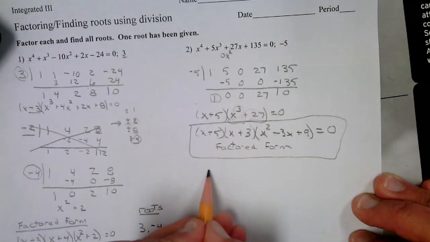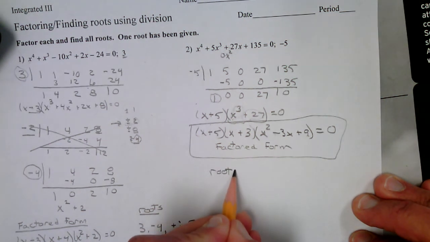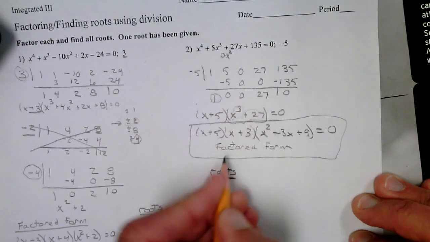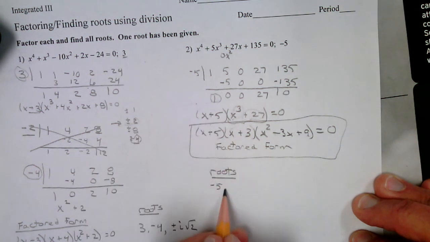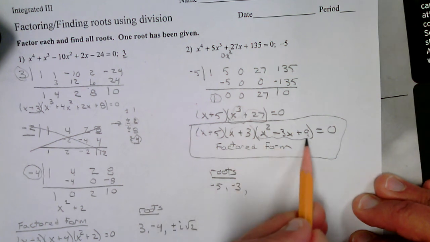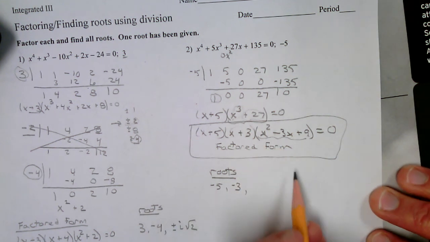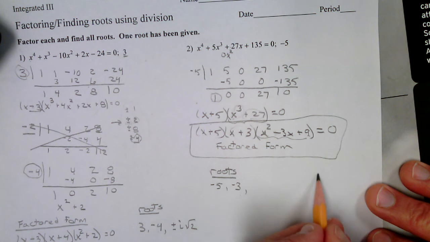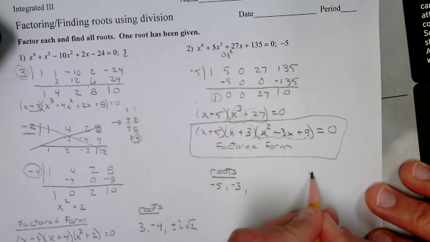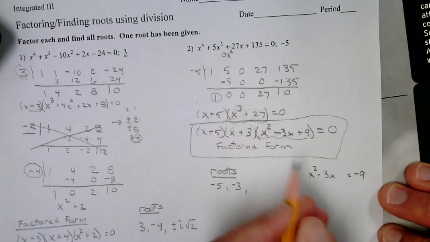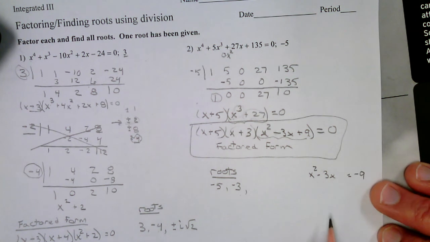And then I have roots that I have to list. And my roots start out with a negative 5. I have right here a negative 3. And then we have to find the roots from this. I'm always partial to solving by completing the square. So you can do that. x squared minus 3x equals negative 9. So that tells you it's going to be an imaginary number.